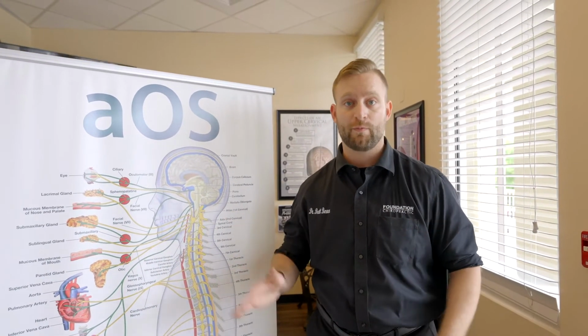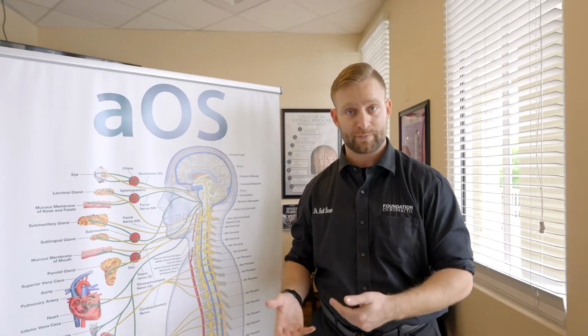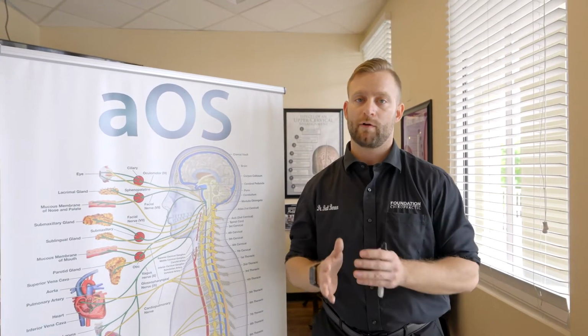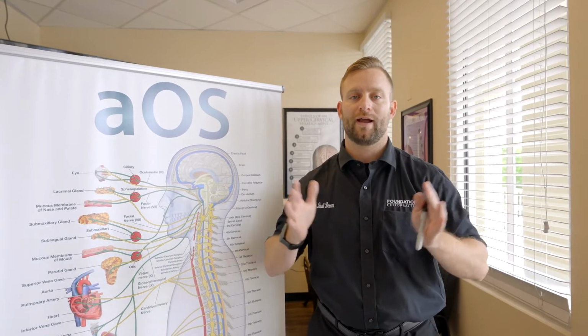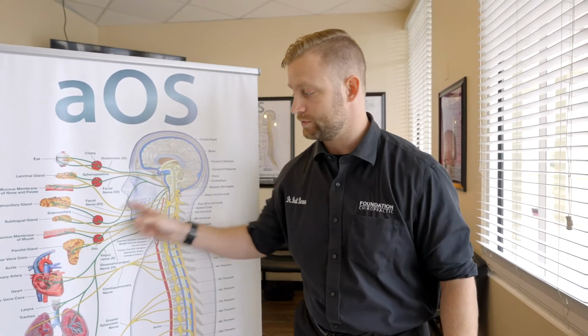So, of course, we want to focus on correcting secondary conditions, headaches, migraines, neck pain, but in turn, we want to look for a broader, healthier function of the body. So, lower stress levels, digestion, heart issues, breathing problems. This is what health is about.